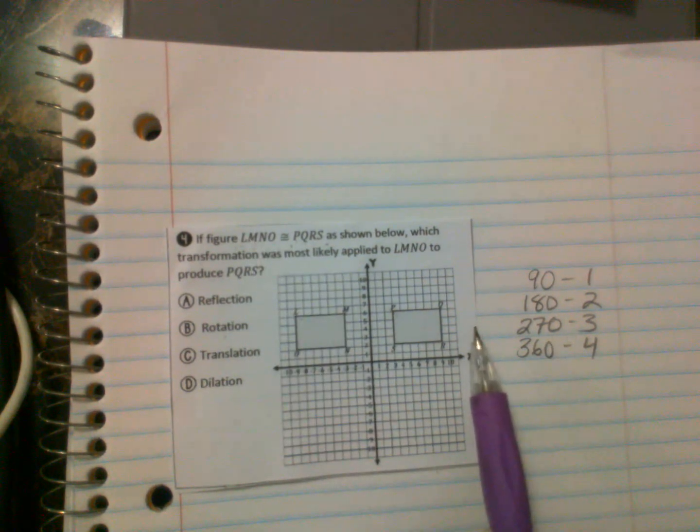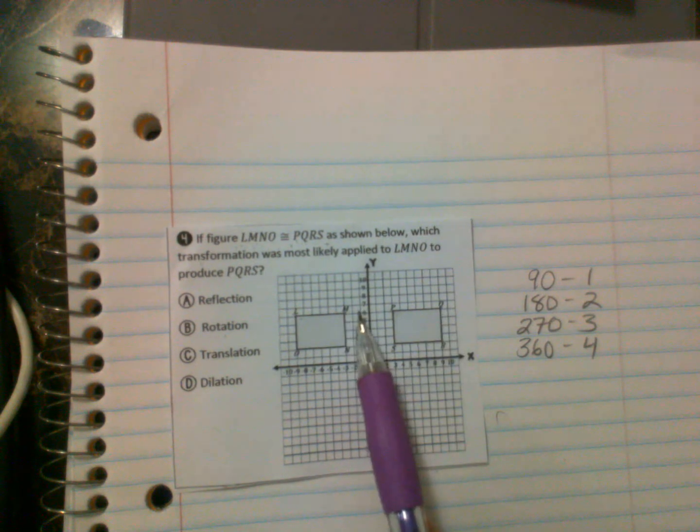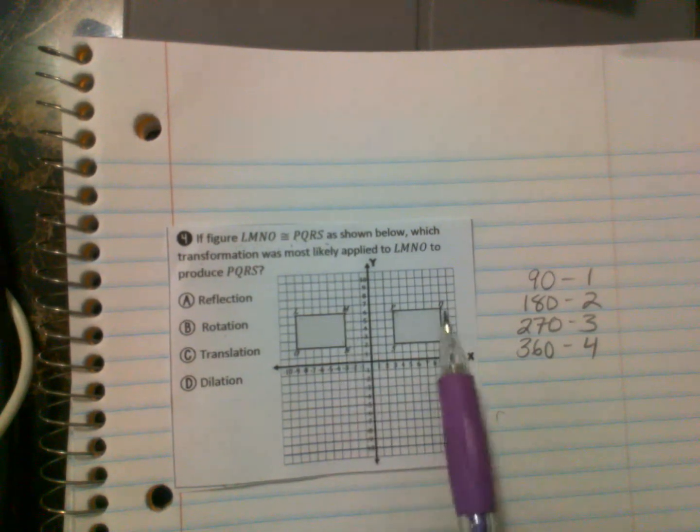All right. So let's look at M. M should match up with Q. So 1, 2, 3. 1, 2, 3. No. You see how this is not? No. M and P should not match up. So it didn't do that. But M should match up with Q.